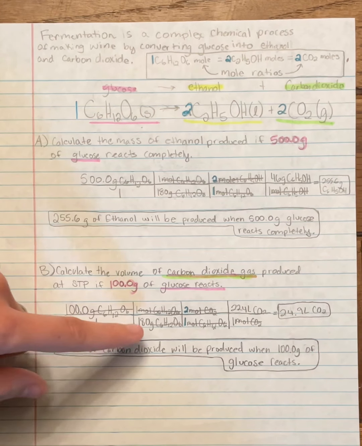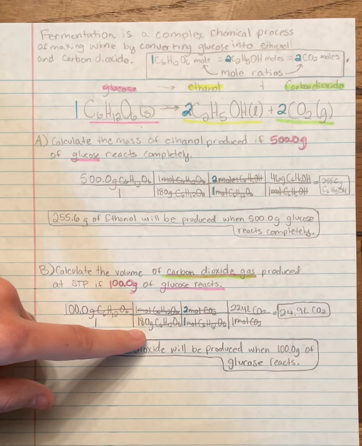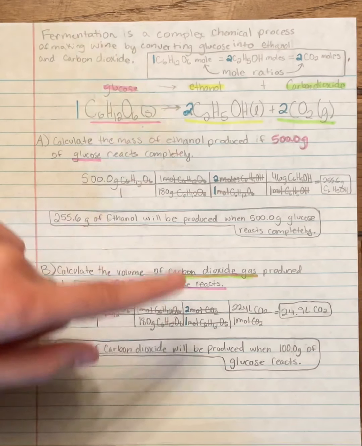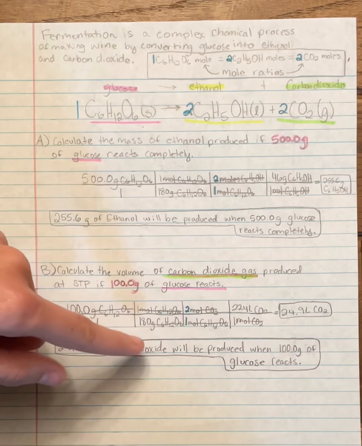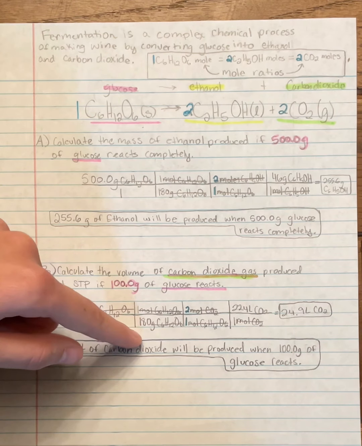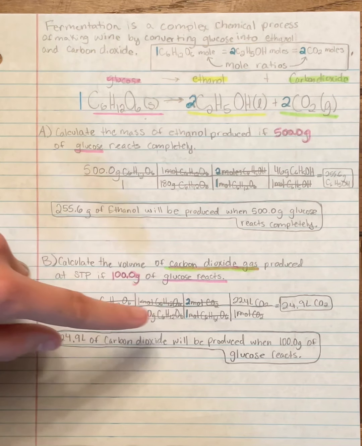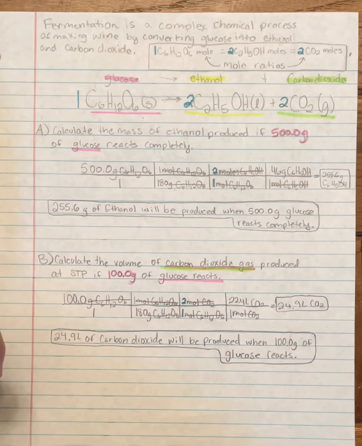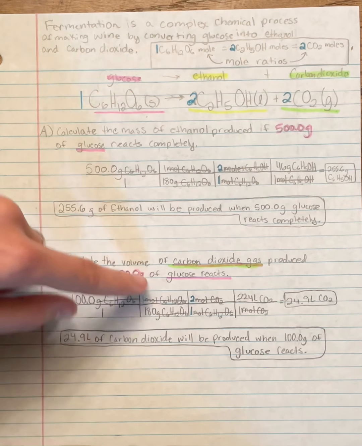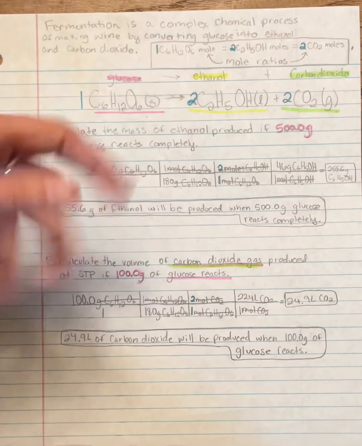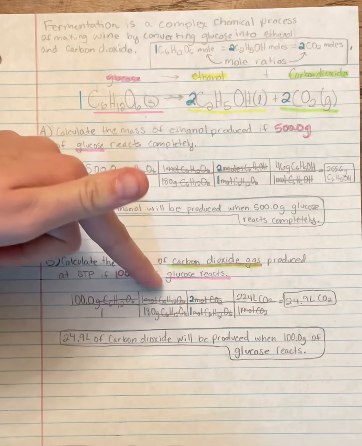And then we know that 180 grams of glucose is equal to 1 mole, like what we did up here. And then the top and the bottom of the grams of glucose cancel out. So now we're down to 1 mole of glucose.